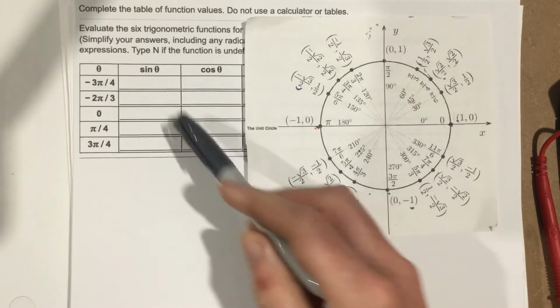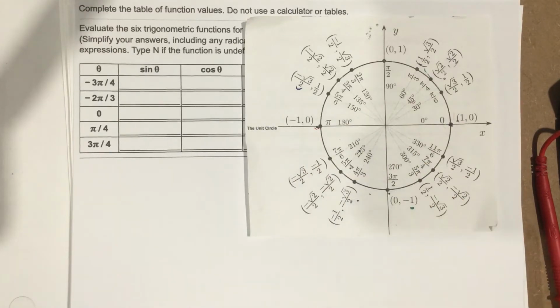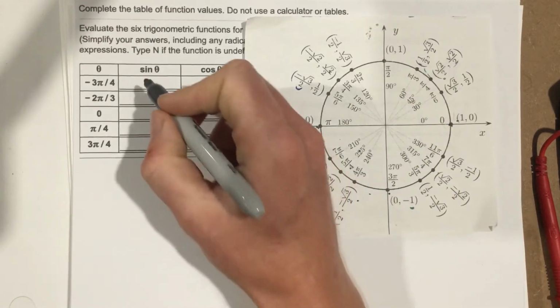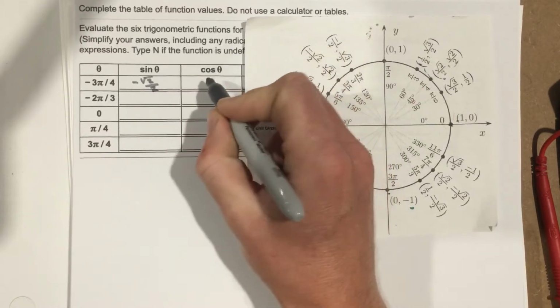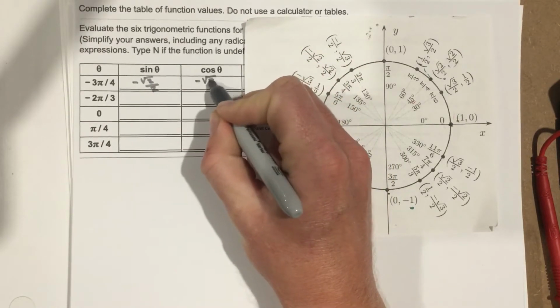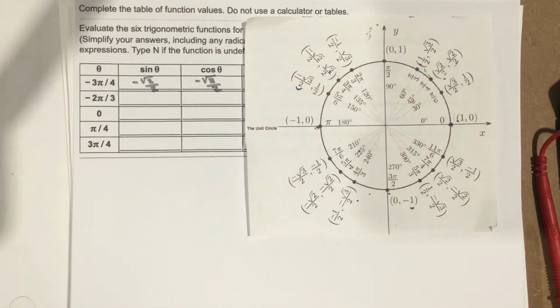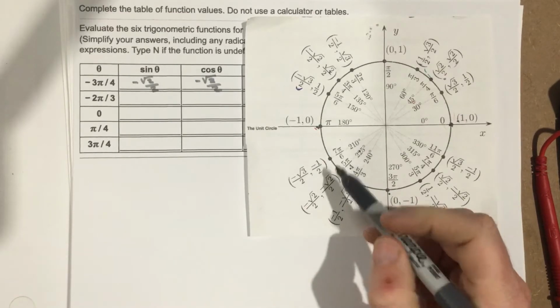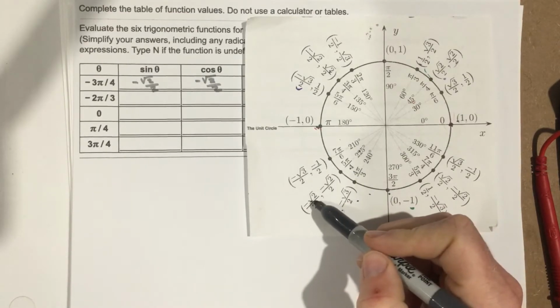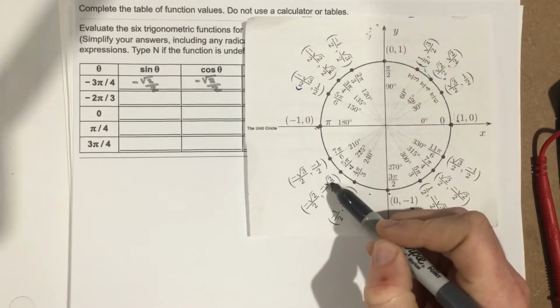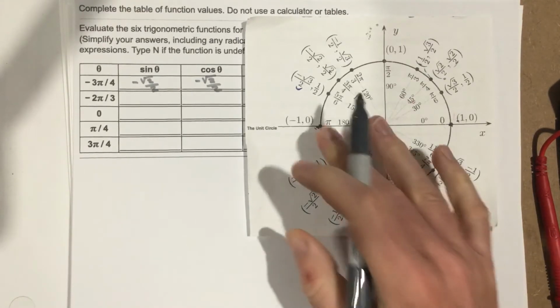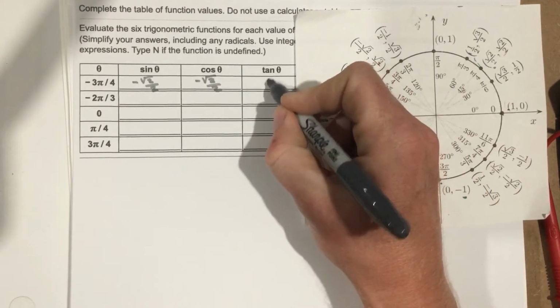So it wants to know what sine and cosine are there. Well, sine is negative root 2 over 2. And cosine is also negative root 2 over 2. So what's tangent then? Well, tangent is going to be negative root 2 over 2, the sine part of it, divided by negative root 2 over 2. So the tangent part of this is 1.